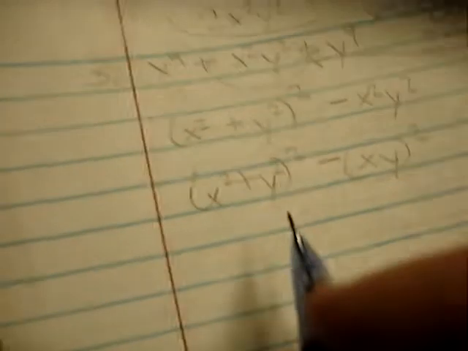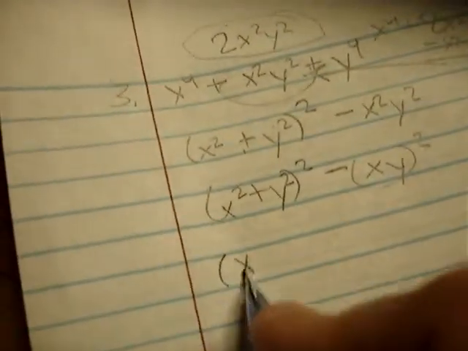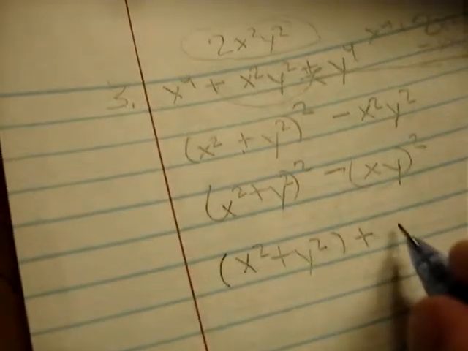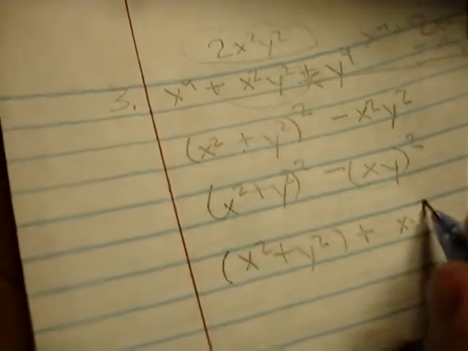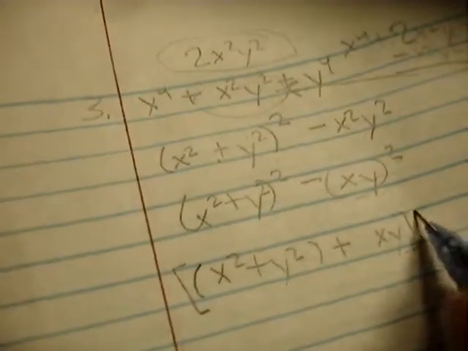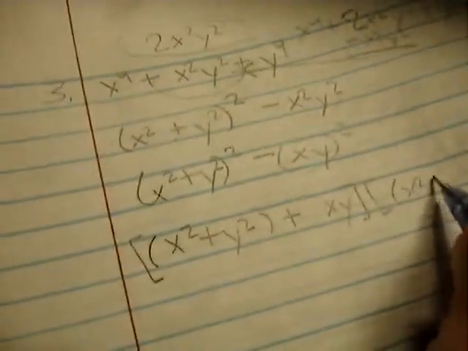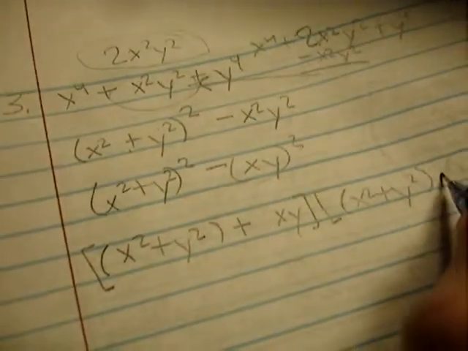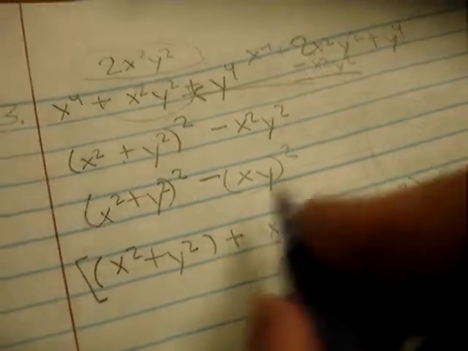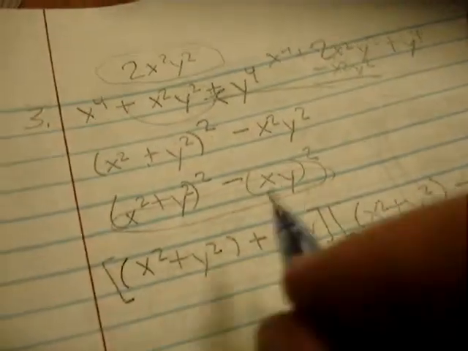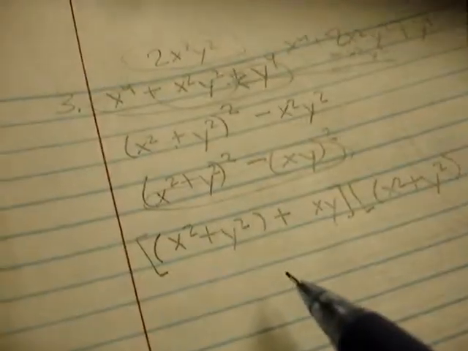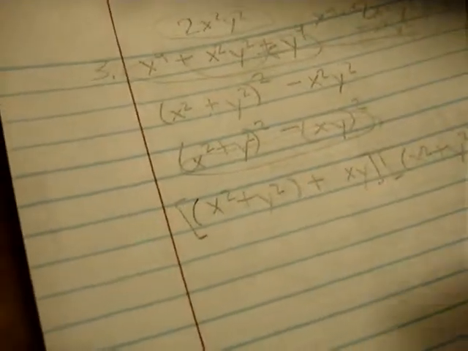Difference of 2 squares. So let's write it as x squared plus y squared plus xy, a plus b times a minus b times x squared plus y squared minus xy. That way if you work that out, it will come back to here, which will come back to your original problem. Those are our steps for doing these types of problems.